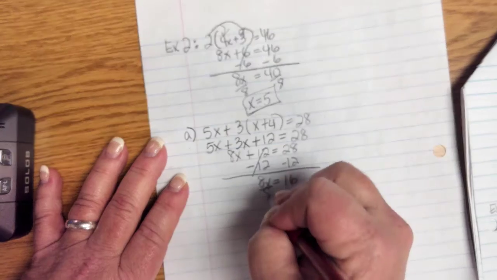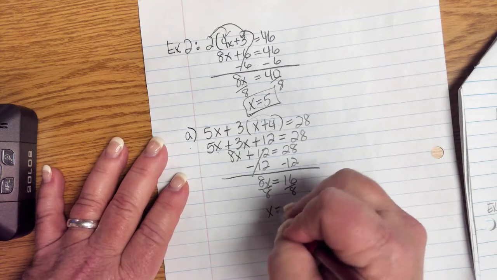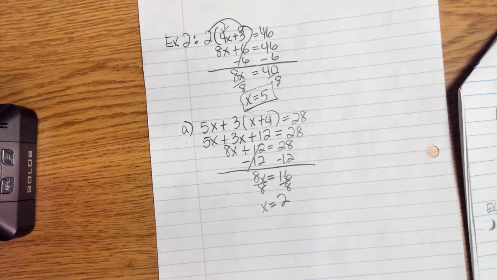And divide by 8. And I end up with x is equal to 2. Now, you knew it couldn't be this easy the whole way, right? It just wouldn't be algebra if it was this easy the whole way. So here we go. Example 3.